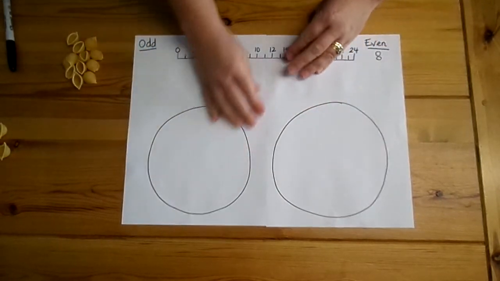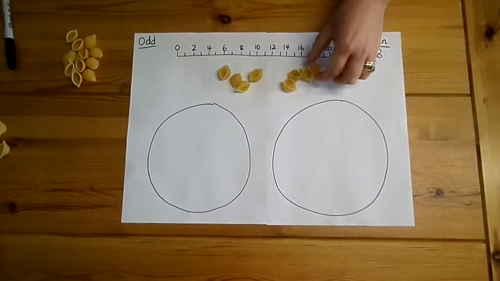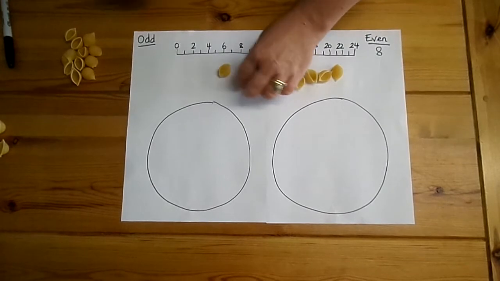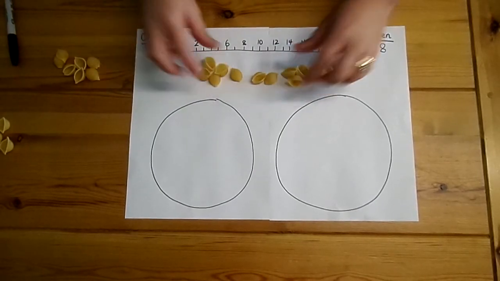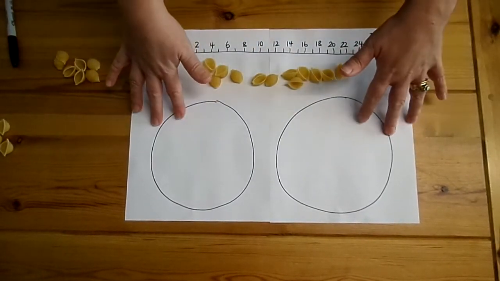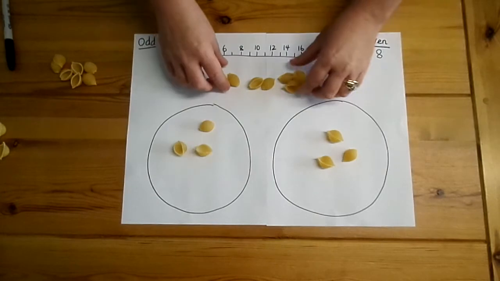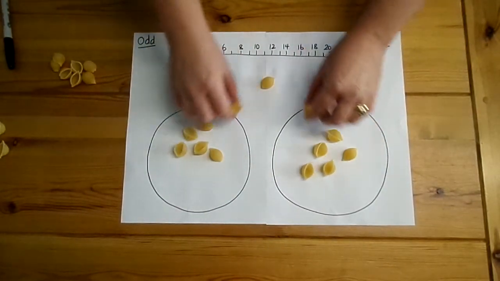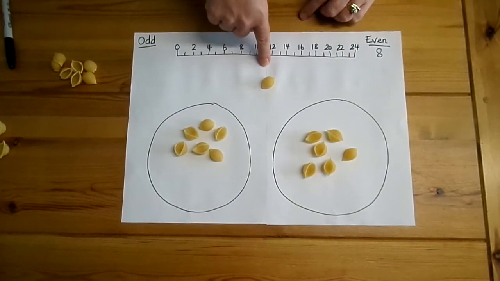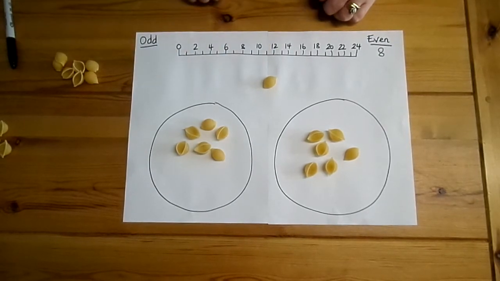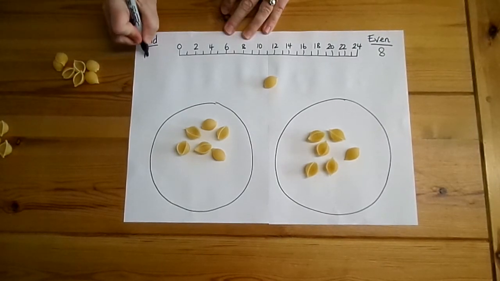Okay, so what about the number 13? So first of all, I'm going to count 13 pieces of pasta: 1, 2, 3, 4, 5, 6, 7, 8, 9, 10, 11, 12, 13. And then again, I'm going to share those 13 equally between 2 groups. Here we go. 2, 4, 6, 8, 10, 12, oh. Now I've got 1 piece left out. I've got an odd piece, and that means that 13 cannot be shared equally between 2 groups. 13 cannot be divided by 2, and that means that the number 13 is odd.